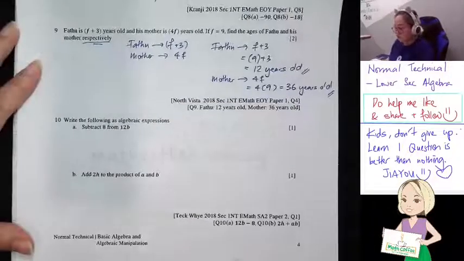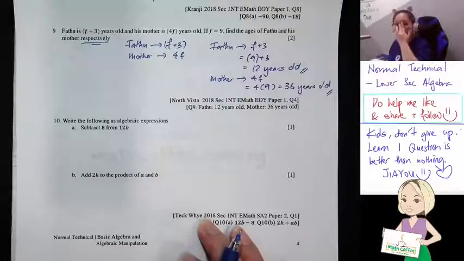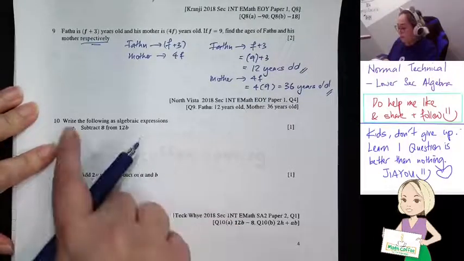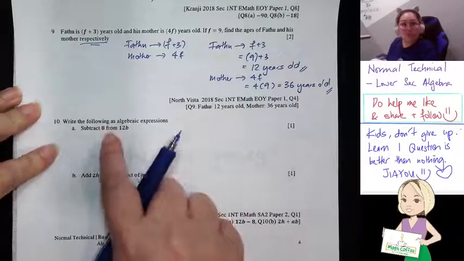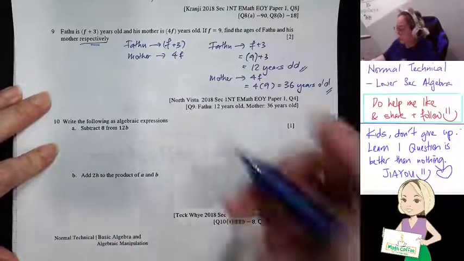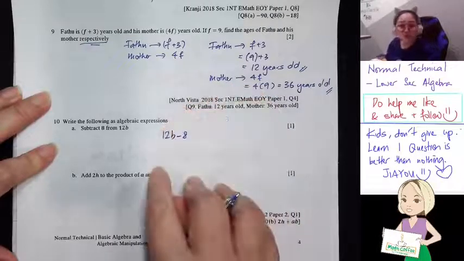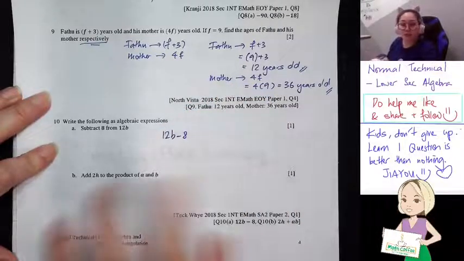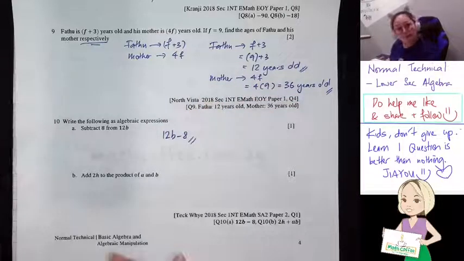Okay, let's move on to the next part. This is similar to what we have just gone through. We write the following as algebraic expression. Subtract 8 from 12b. By now you should know that it is from 12b, so it will be 12b minus 8. And 12b and minus 8 are not like terms, so this is the final answer: 12b minus 8.